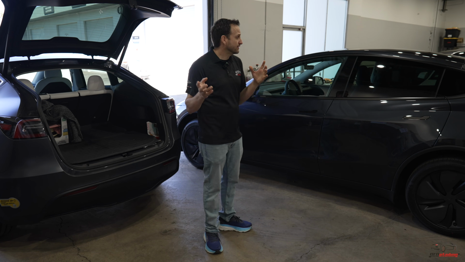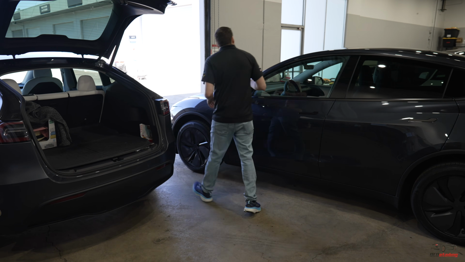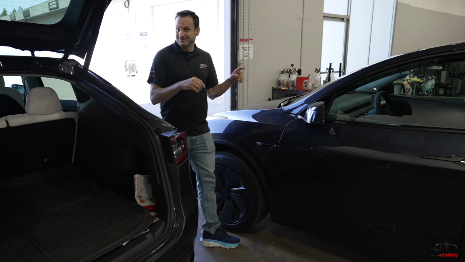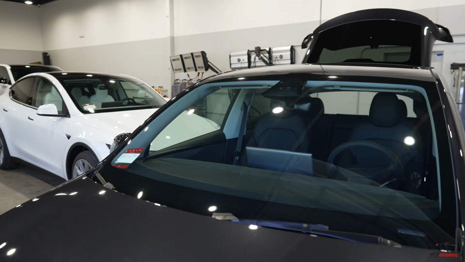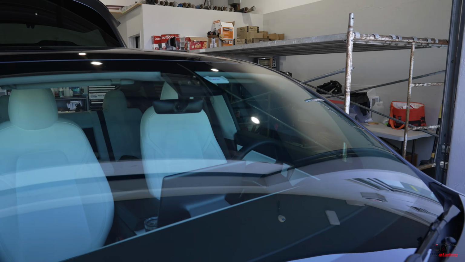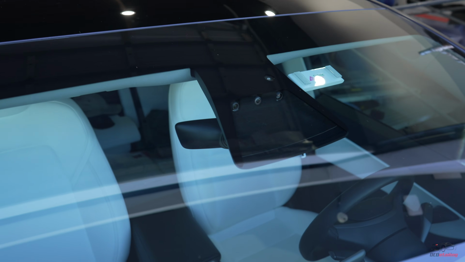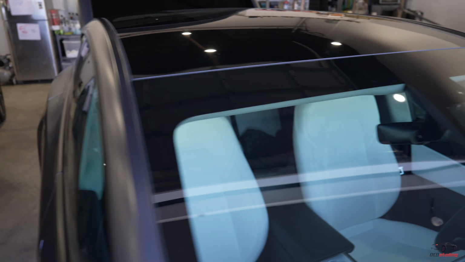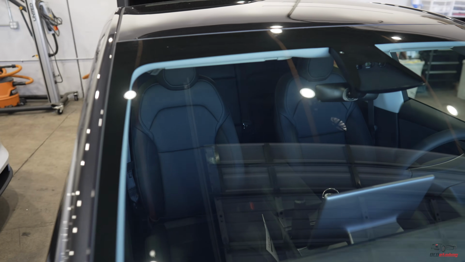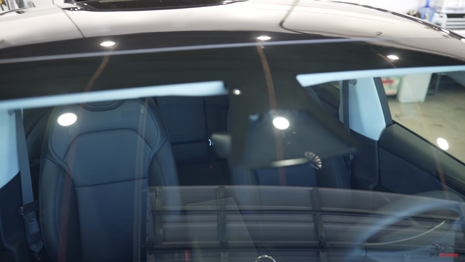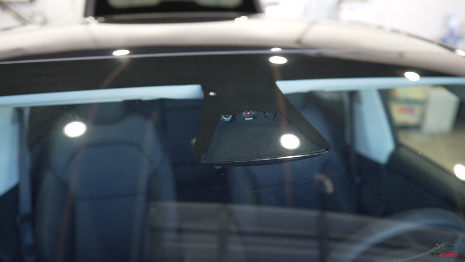Now, another difference that you can't really see, apparently, is the camera system in the front of the car. So if we come over here and we look at this one, sometimes when the sun reflects on that, it'll blind your autopilot cameras and you'll have a note that'll say the sun is too bright or autopilot reduced.